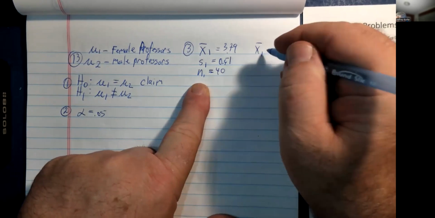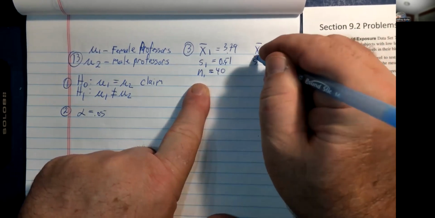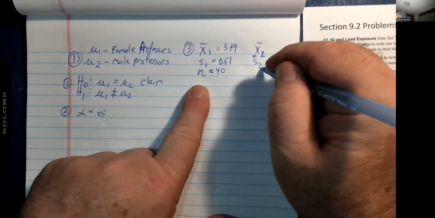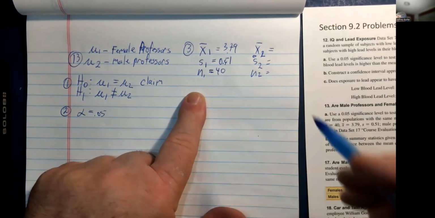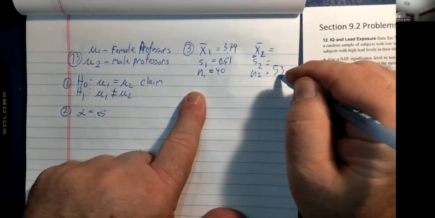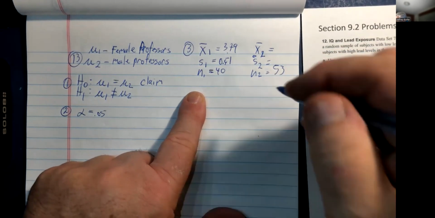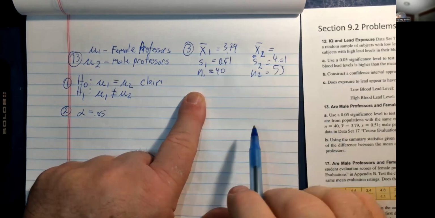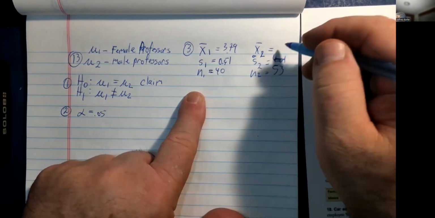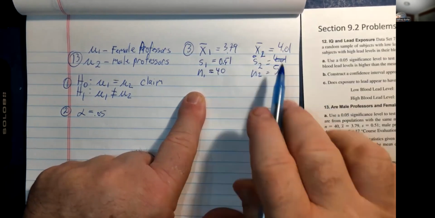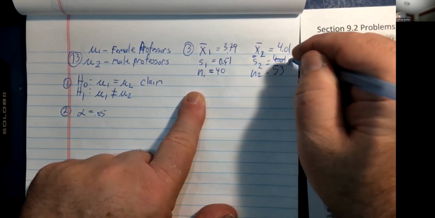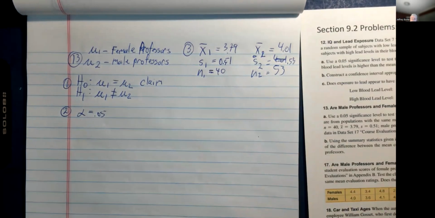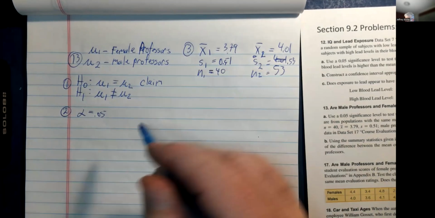Then x bar 2, s sub 2, and n sub 2 are for the male professors, and n is going to equal 53. X bar is going to be 4.01. That seems a little higher than the females. And the standard deviation is going to be 0.53. Okay, so we have the data there. And again, the level of significance will be 0.05.